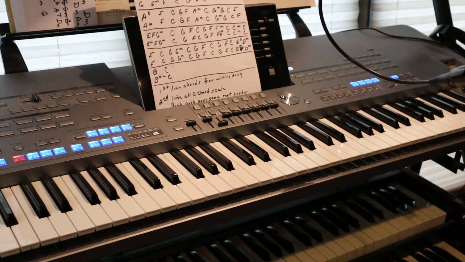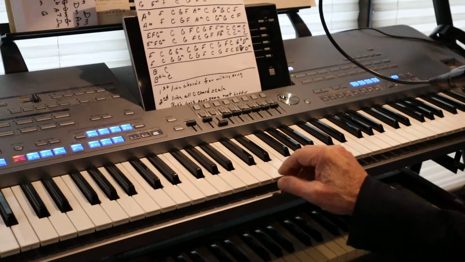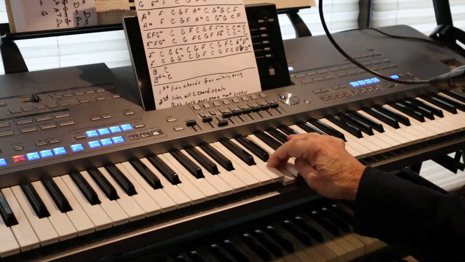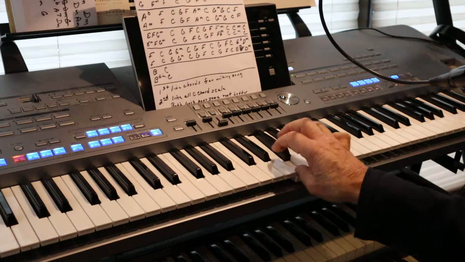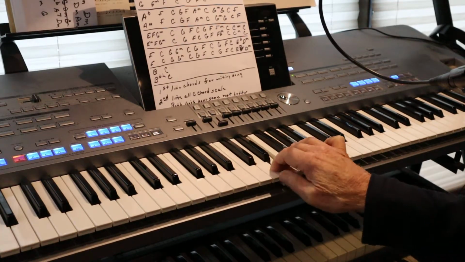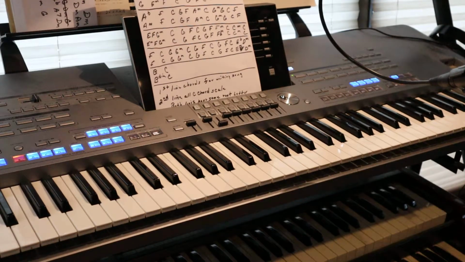Now, when we are wanting to find out what chords we're in, we can take that chord scale. If you were going to play a scale, you'd be playing that for a scale.